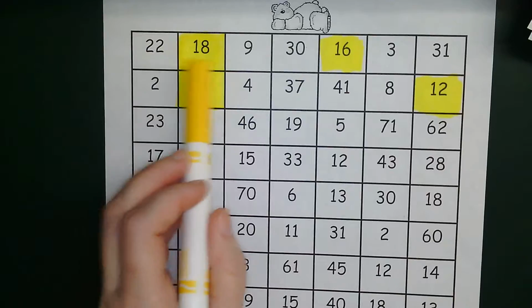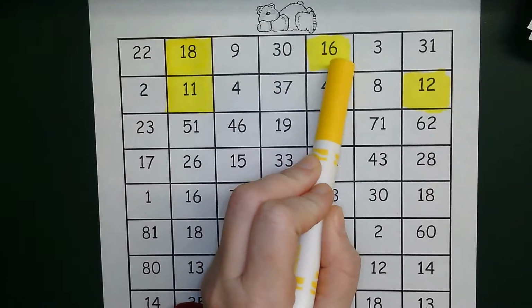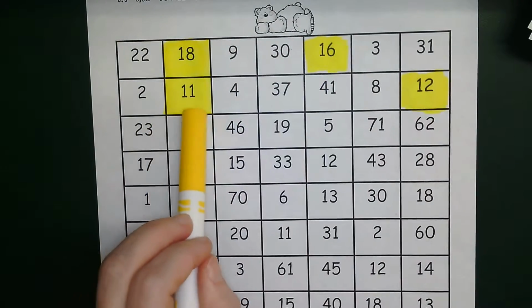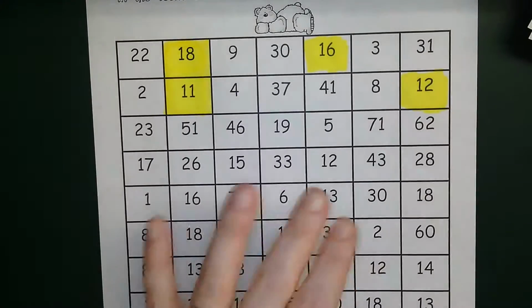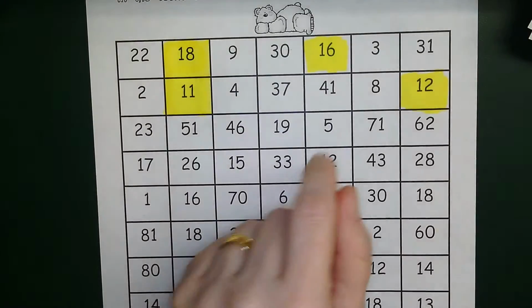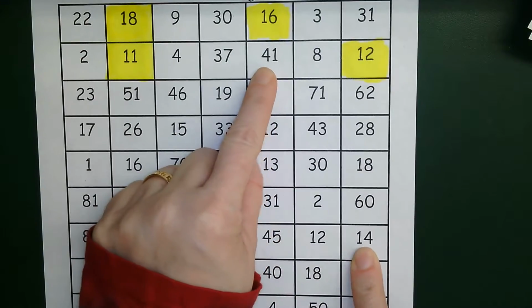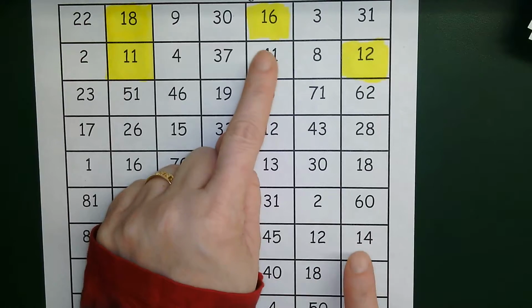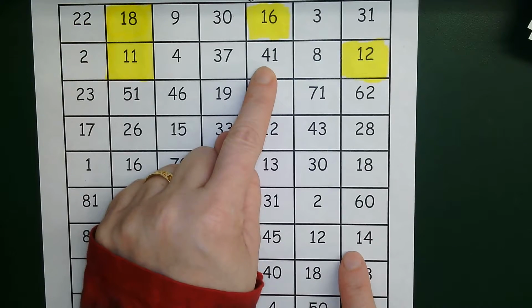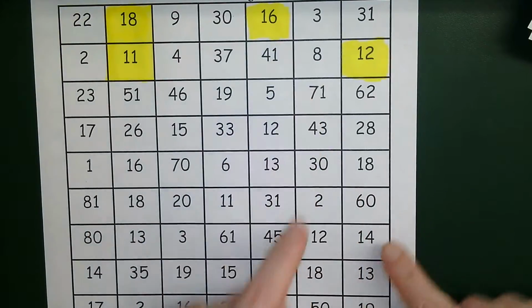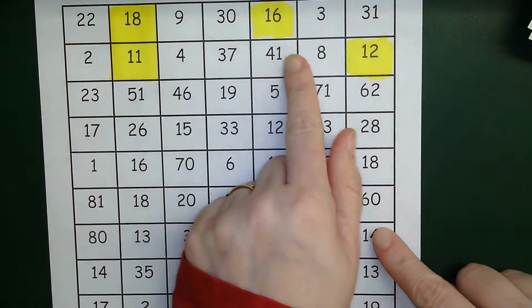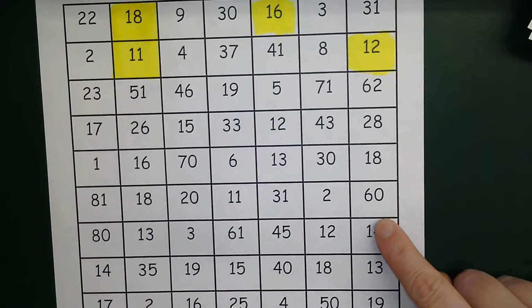So one group of 10 and 8 more is 18. One group of 10 and 6 more is 16. One group of 10 and 1 more is 11. One group of 10 and 2 more is 12, and so on and so forth. This can be kind of confusing because the kids may not quite understand that these are different numbers. Yes, they both have a 1 and they both have a 4, but when they're in a different order, it's a different number, because this right here means 4 tens, and this right here means 1 ten, and 4 tens is 40, 1 ten is just 10.